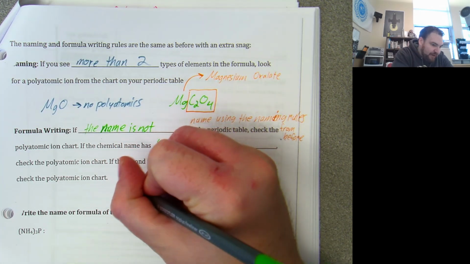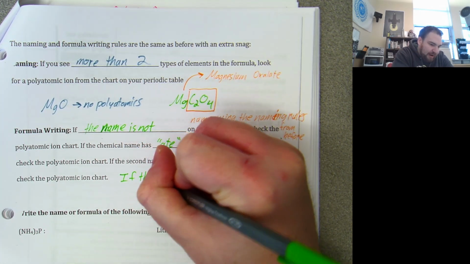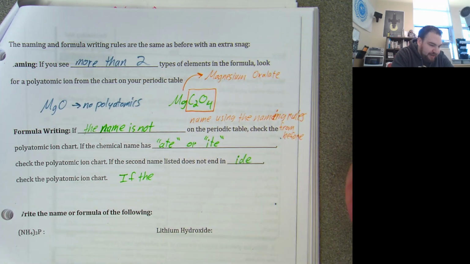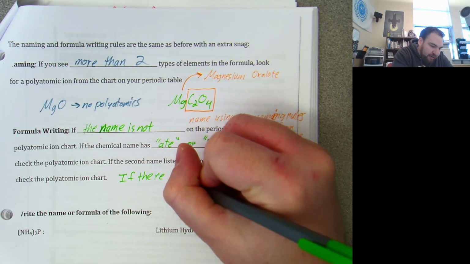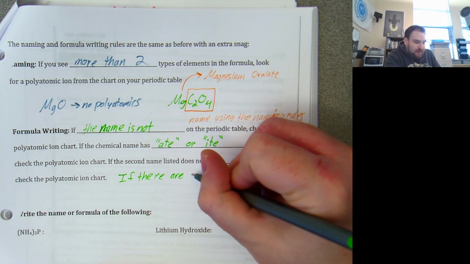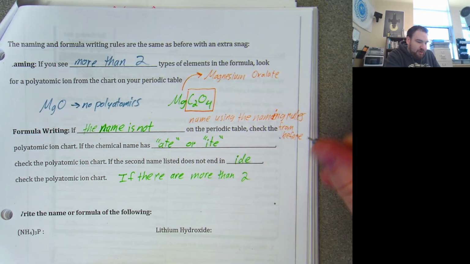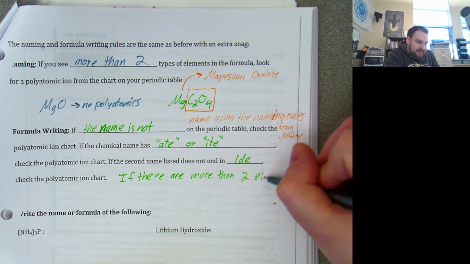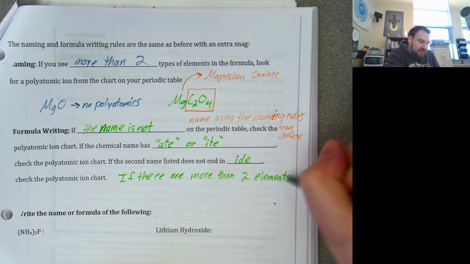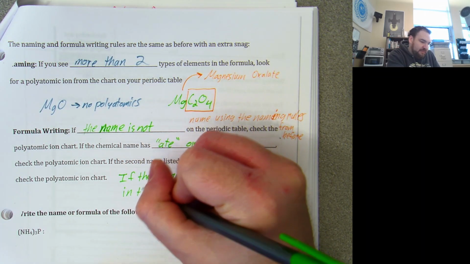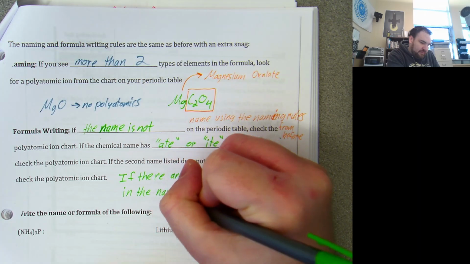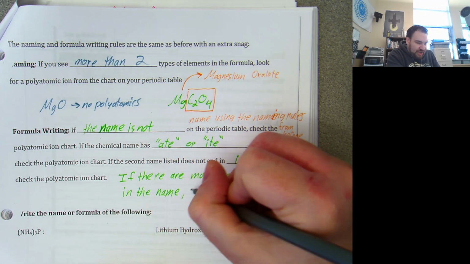I'll even add another one. And I've said it before when I was talking about this one, but we'll actually write it here. If there are more than 2 elements in the name, check the chart.